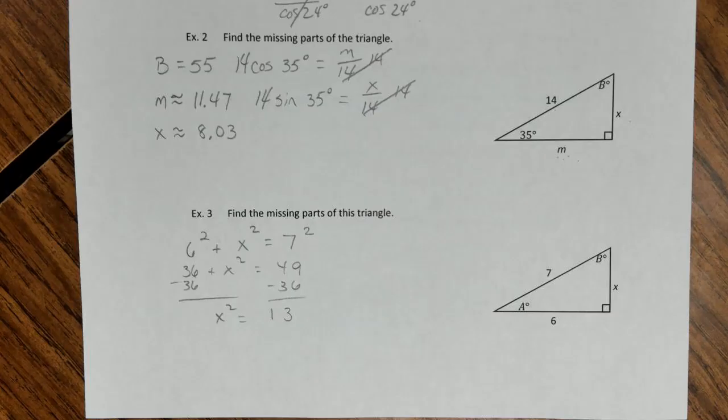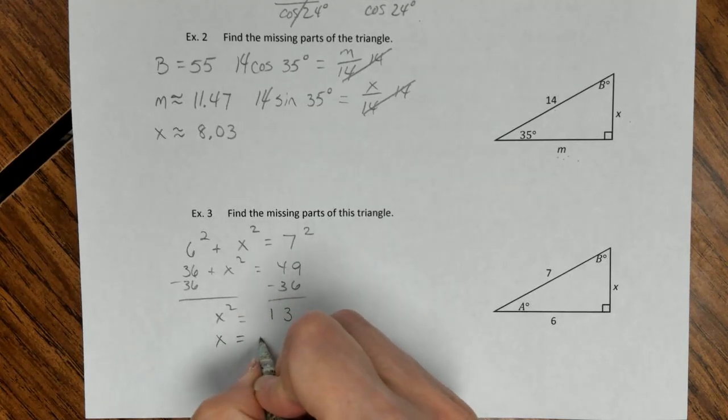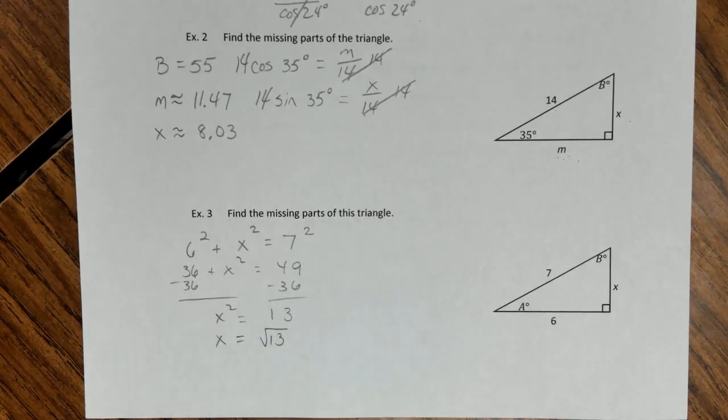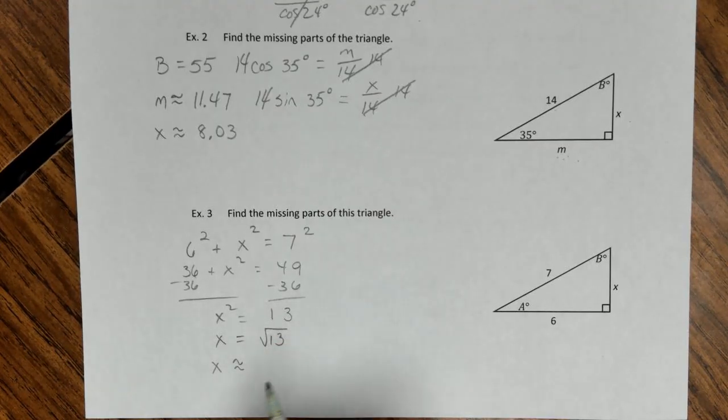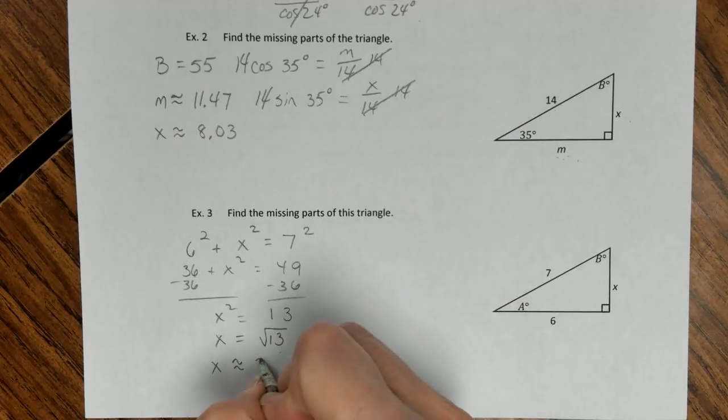So x is the square root of 13. And since all these other things are being rounded decimals, I guess this might as well also, although this is the exact answer for x. The square root of 13, according to my calculator, is approximately 3.61. So x equals the square root of 13. It's approximately 3.61.